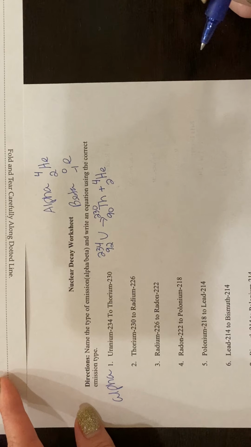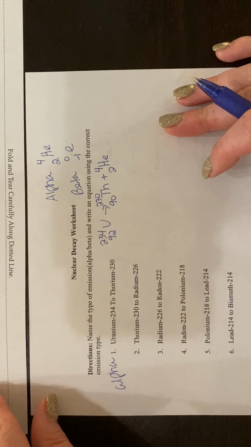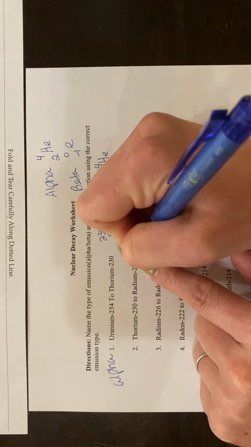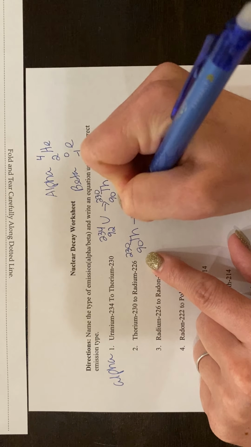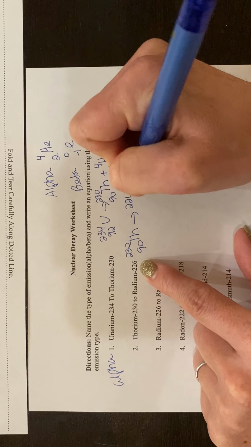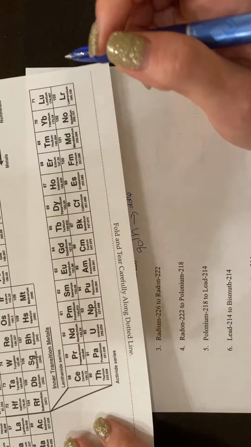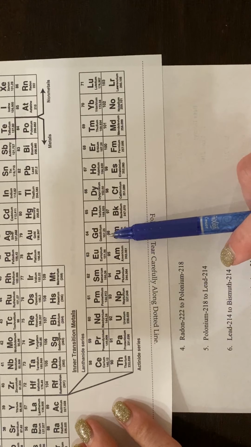And I'll do 2 more, and then I'll have you guys do the rest. So thorium, which we just checked on our periodic table, has a mass of 230 and an atomic number of 90, and it's going to go to radium. This particular atom of radium has a mass of 226, and let's find it on the periodic table.